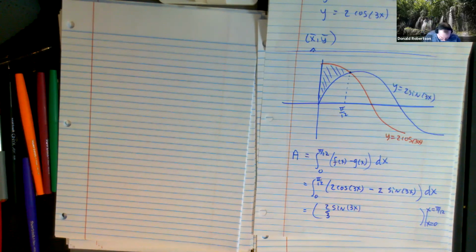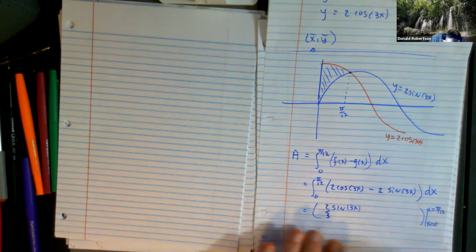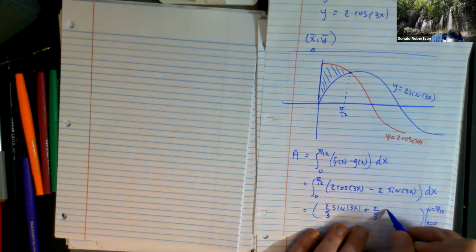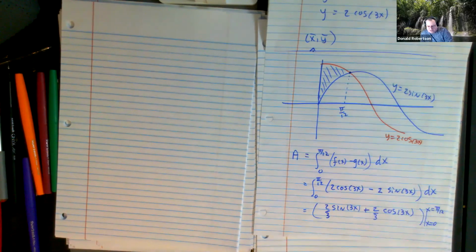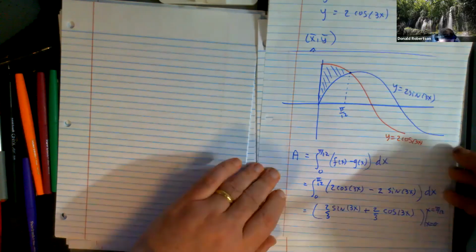If you don't like that, do a u sub on some scratch paper, and this is what will come back. Now, if you integrate a sine, don't you get a negative? So that's plus. Are you happy about the plus and the 2/3 cosine 3x? Same kind of reasoning that we did for the first trick. Good.